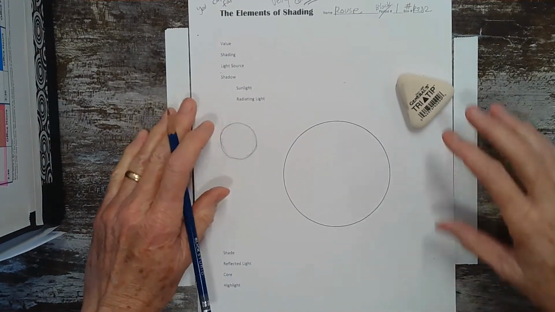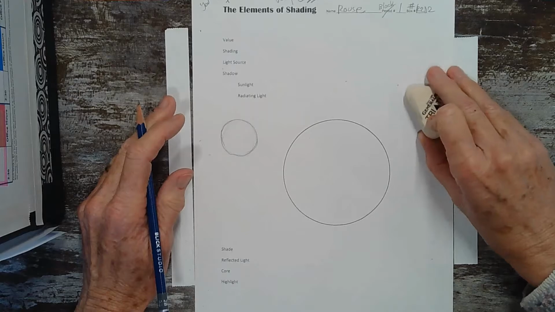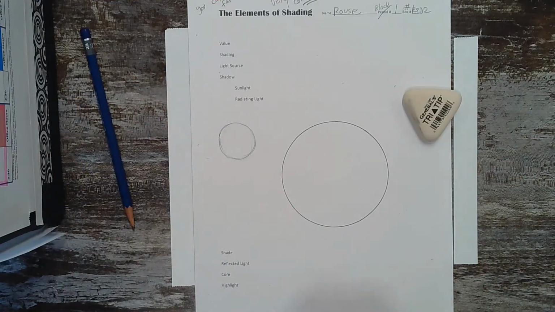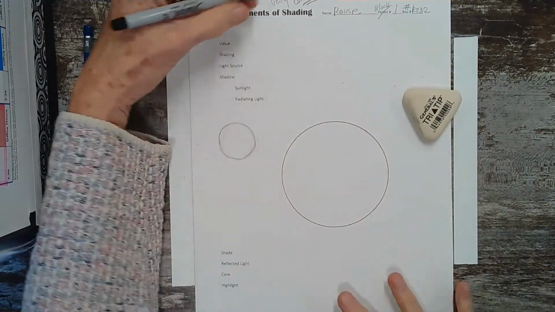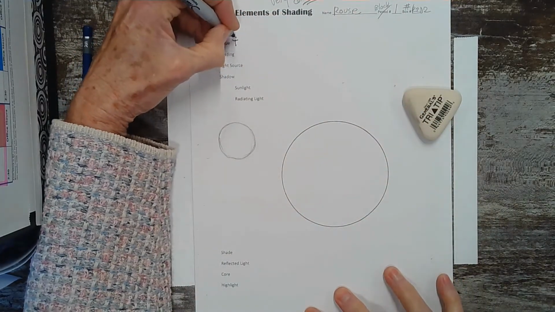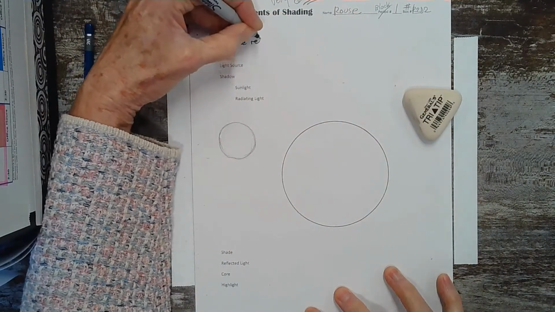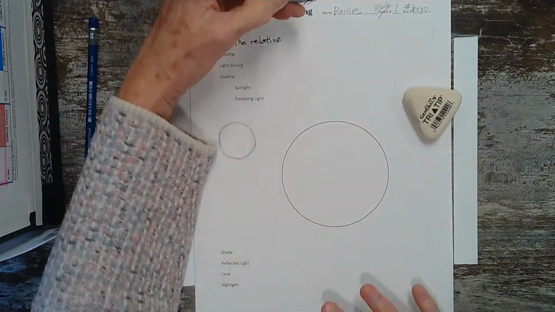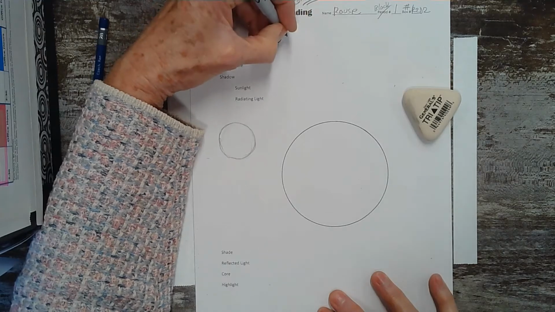Okay, so what we're doing with shading, the first thing we have to start off with is value, which is, you write down the definitions when I write down the definitions, which is the relative, that means in relation to something else, lightness or darkness of an object.